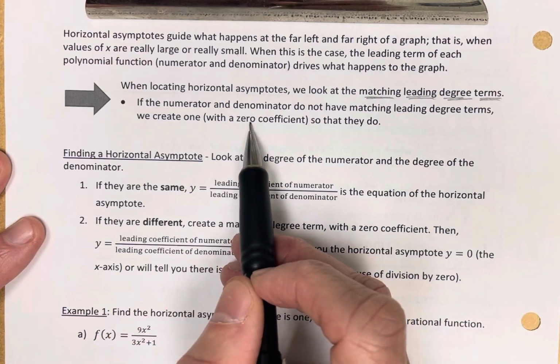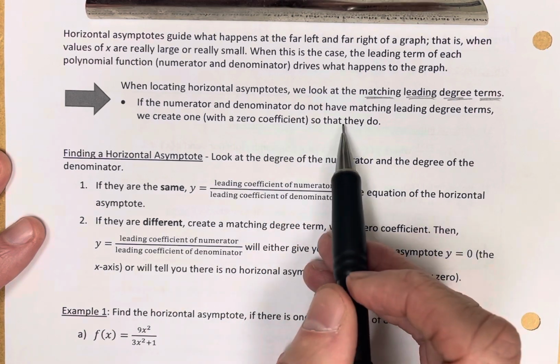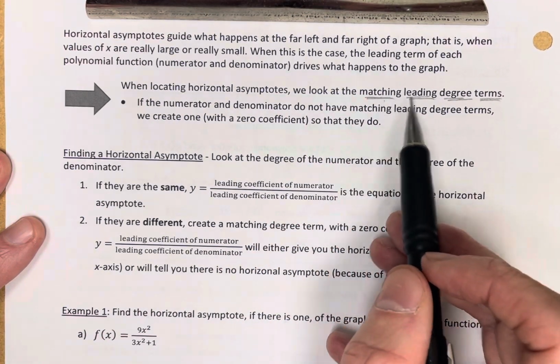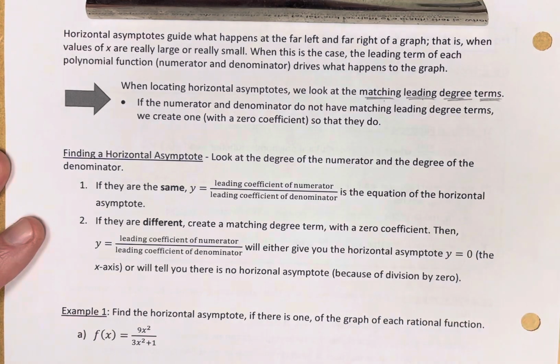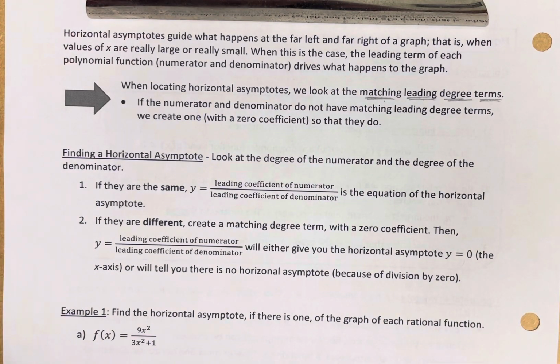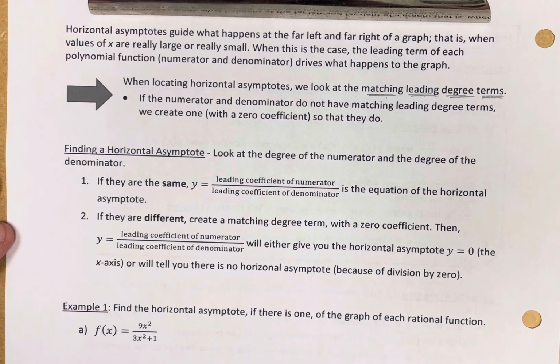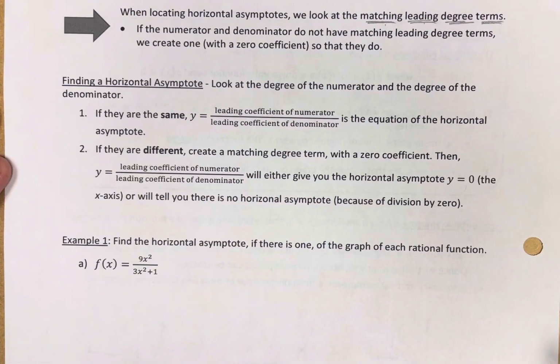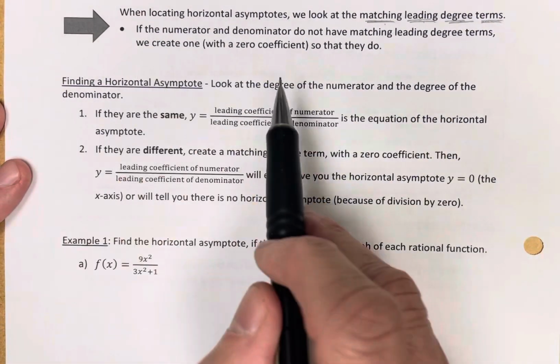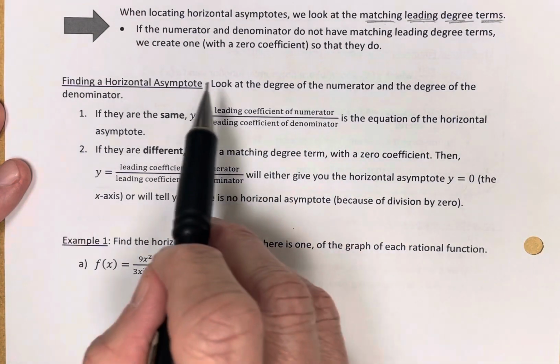And we'll use a 0 coefficient so that they do have matching leading degree terms, because that will tell us what the horizontal asymptote is, if there is one. So what does that mean? Fair amount of words, but I think the examples will help.